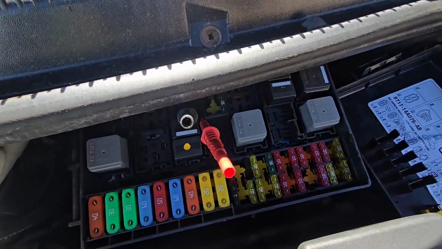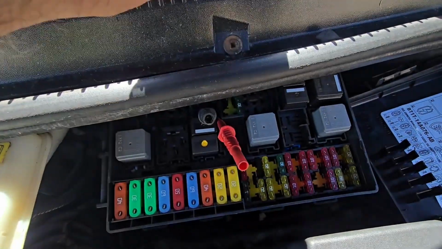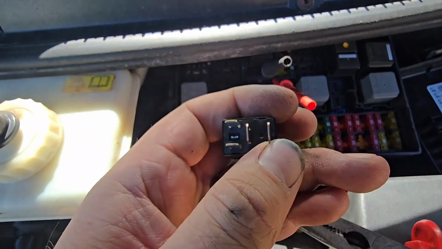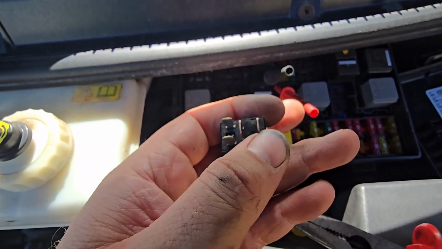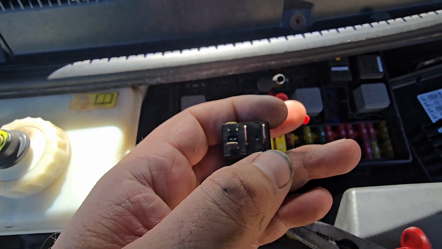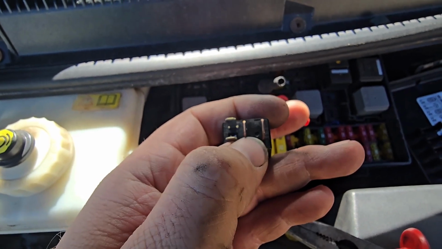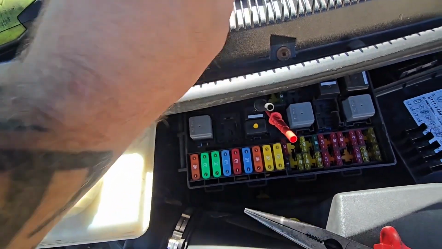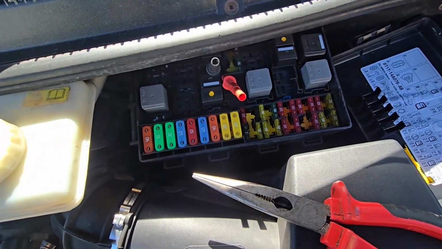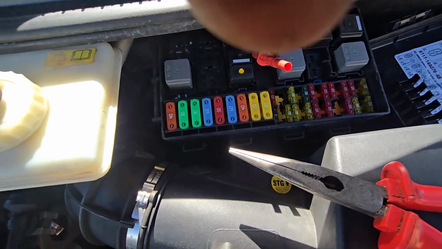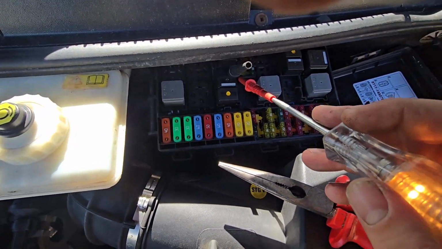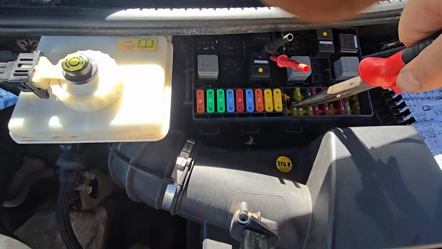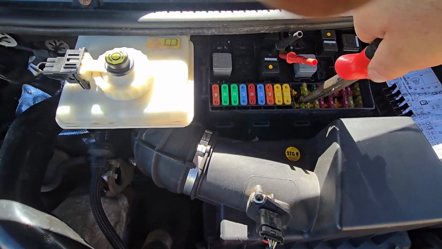Right, so hopefully we can prove a few things here. I've taken this third relay out. Now the red back probe here is in this terminal, which is terminal 3. That should be our live from our fuse. Terminal 5 here should go to our plug. So let's see if we've got permanent live. Yes. That's with the ignition on. I'm going to take my fuse out just to prove that this is the correct fuse for it.